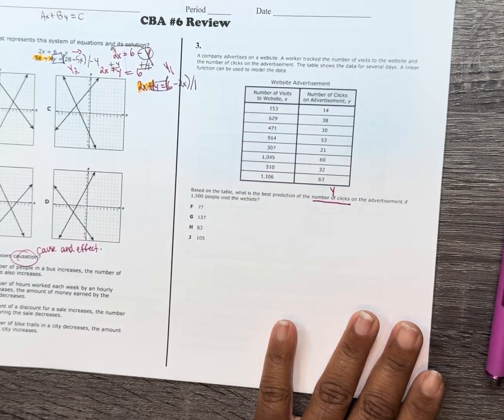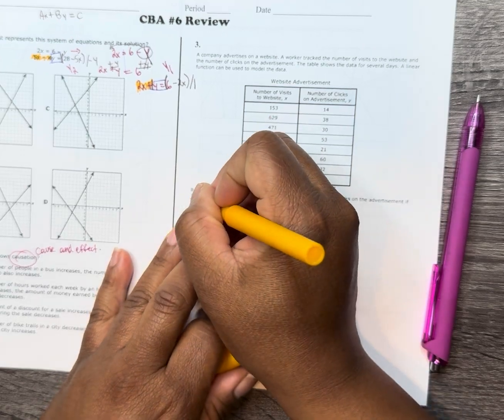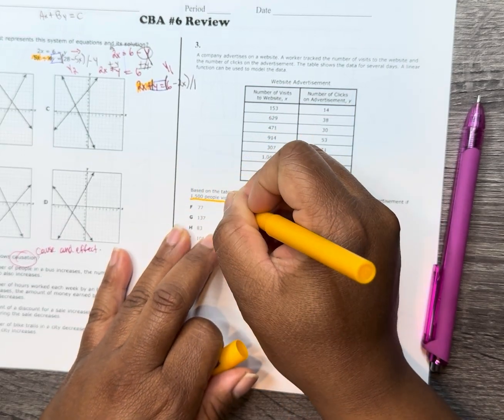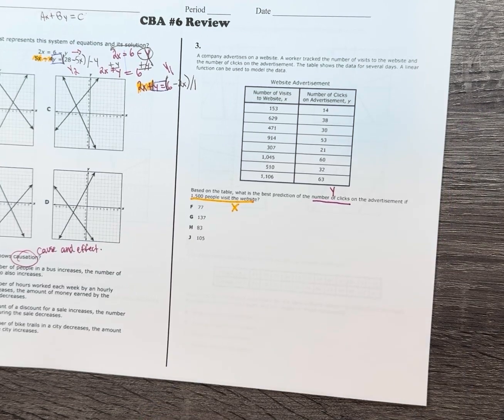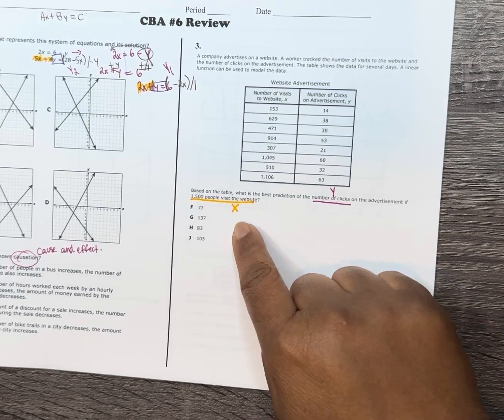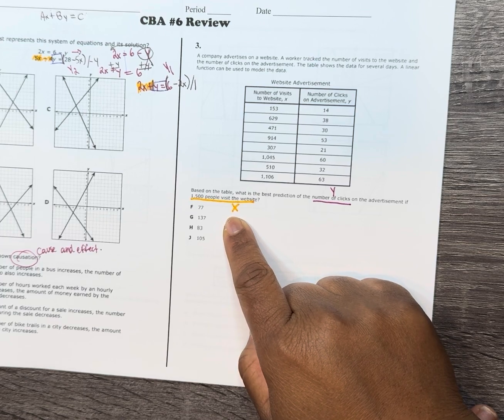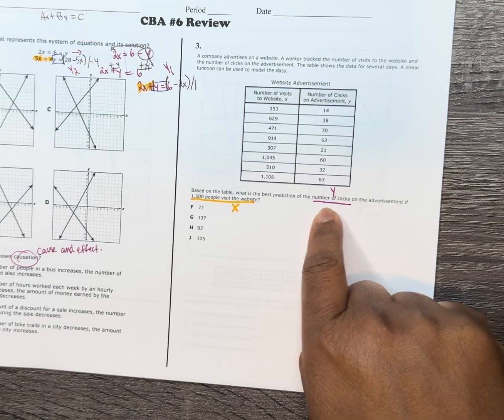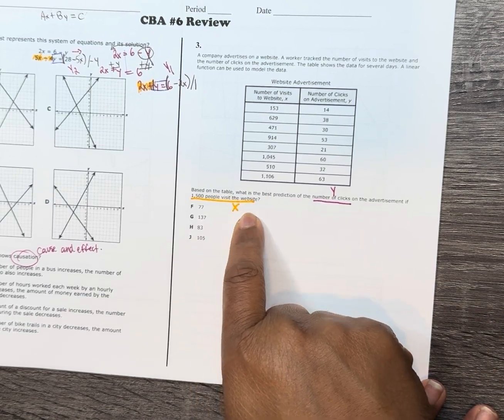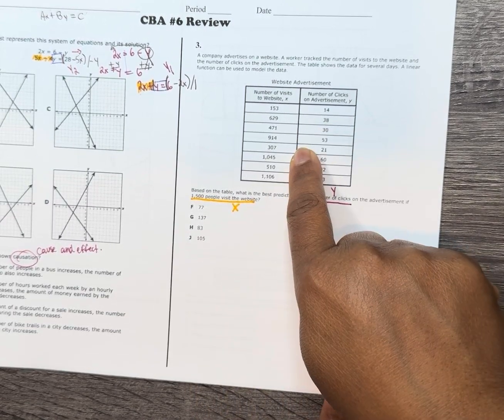So what we want to do here, mark it, X. Okay, that's X. That's X. So we want Y when X is 1,500. But before we can do any of that, we need to find the equation.